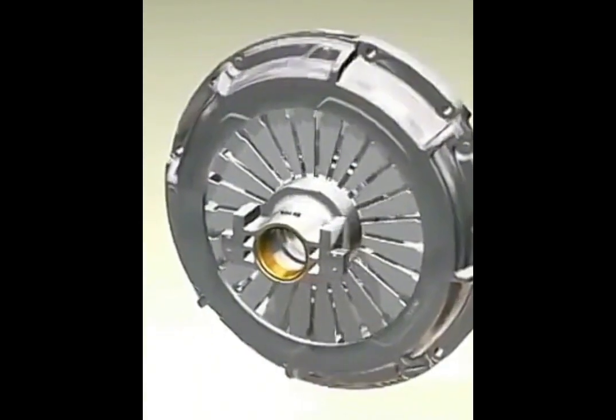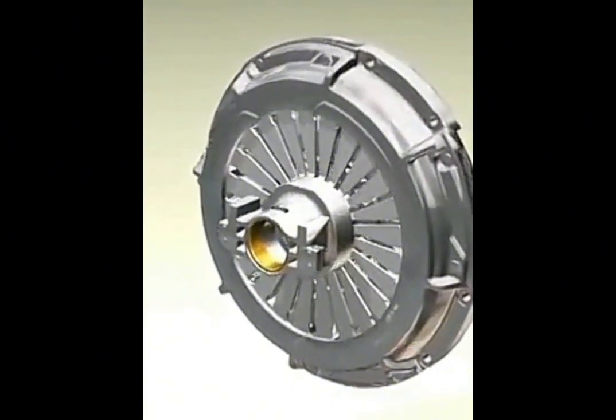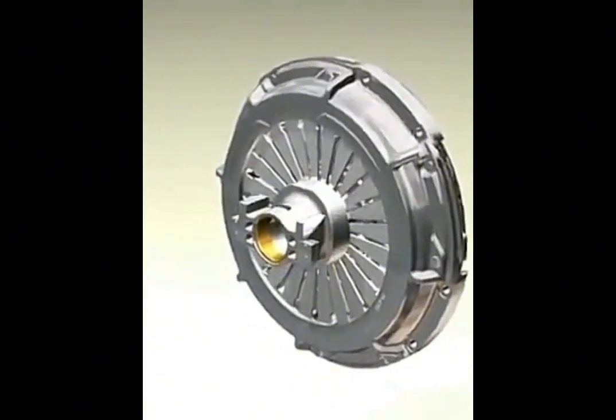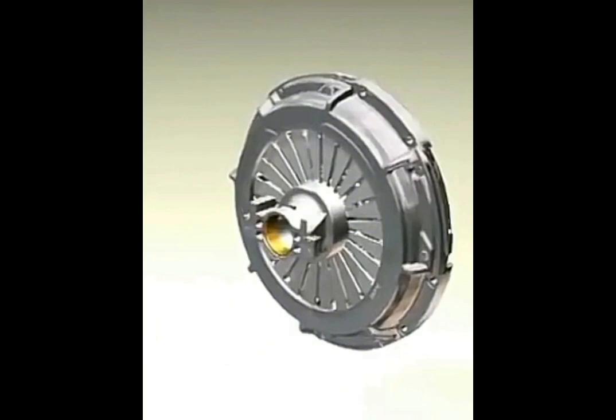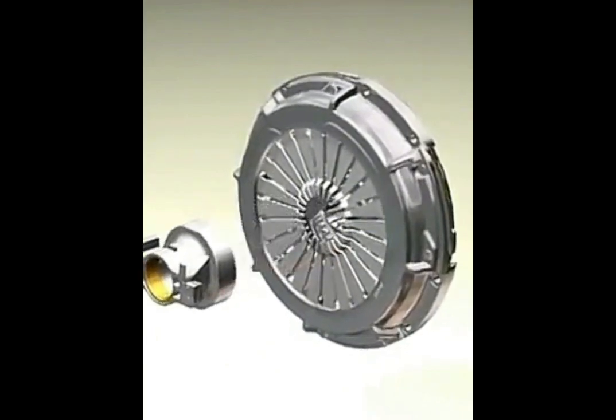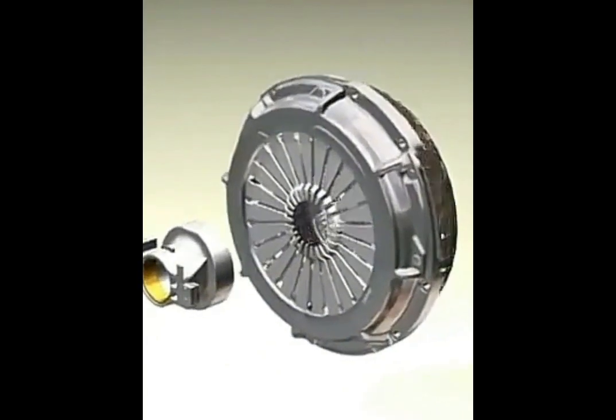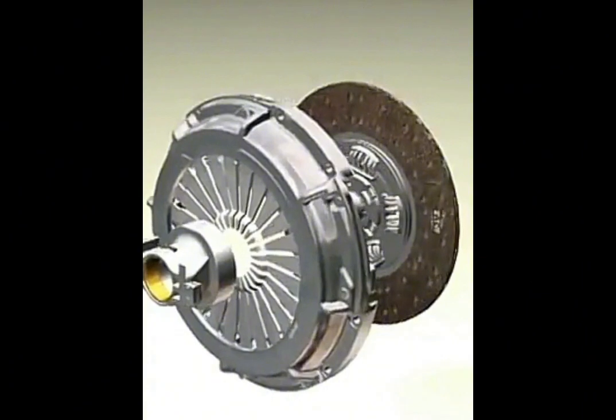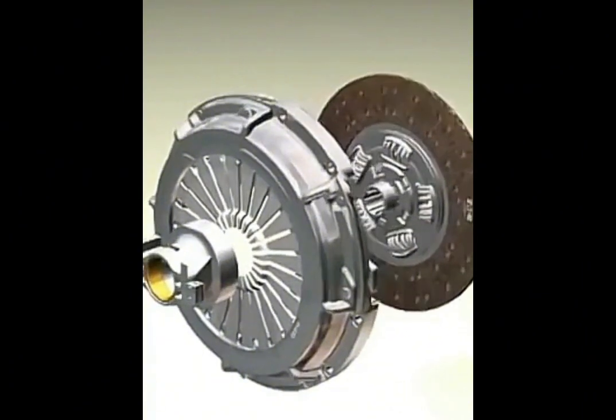Release bearing. Clutch release bearings are utilized to transfer or limit the driving force. The high-speed rotating diaphragm spring exerts a tremendous force on the clutch release bearing when the driving force is cut off, causing the bearing to rotate rapidly.